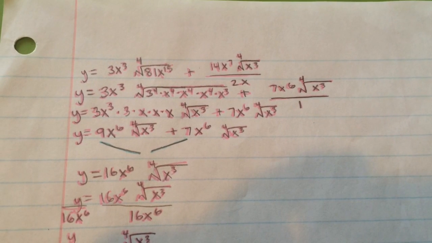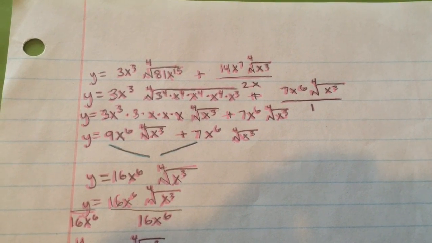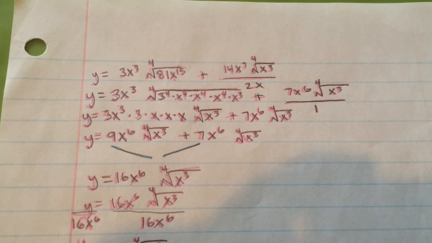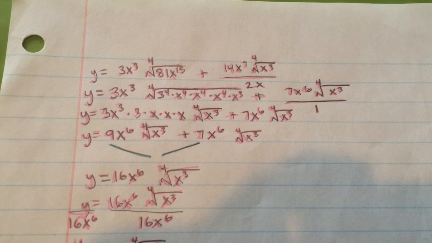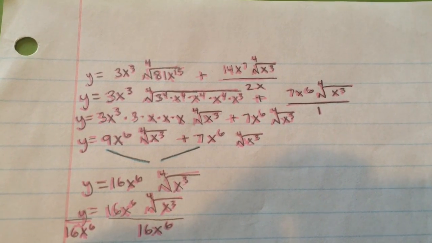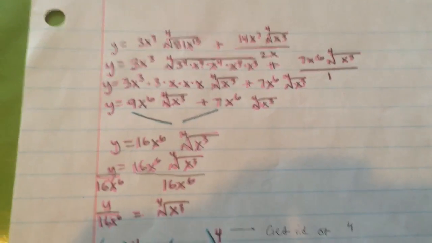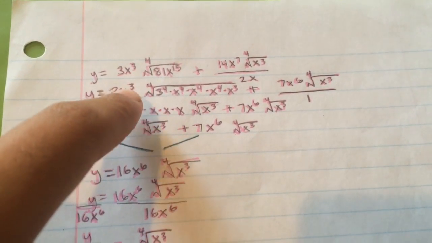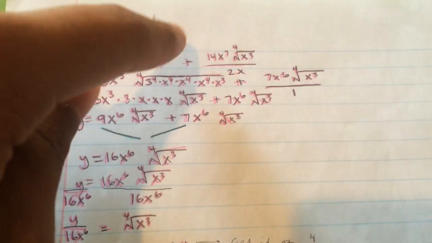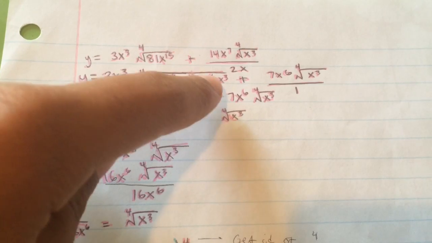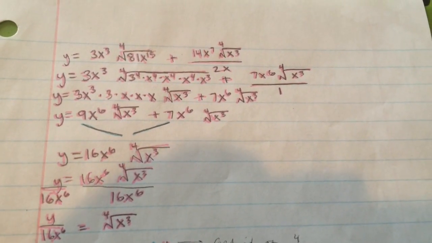Alright, so for the first problem, we have y equals 3x cubed fourth root of 81x to the 15th power plus 14x to the 7th power fourth root of x to the 3rd power over 2x. And so the first thing we're going to do is group this. Once we do that, we want to take x, and since it's the fourth root, we want to group that in groups of 4, so we can take that out later. And since 14 over 2x cancels out, it comes down to 7x to the 6th fourth root of x to the 3rd over 1.